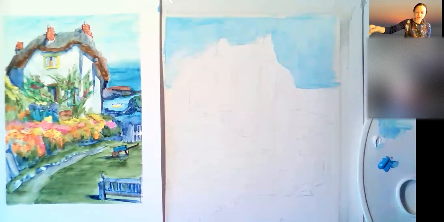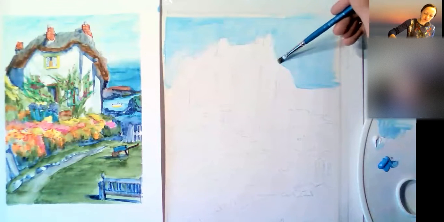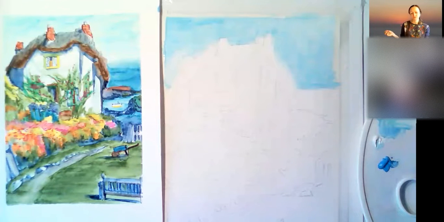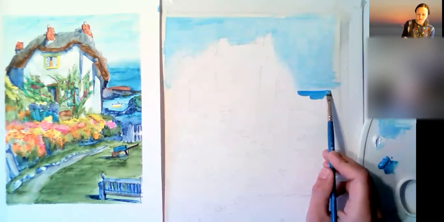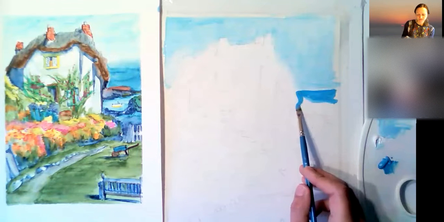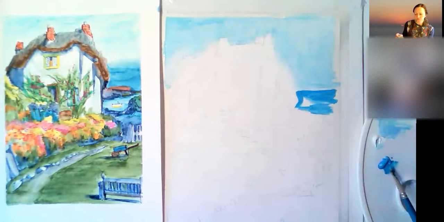But of course it's good to have this bigger difference in the tones. So the sky is much lighter. Even if you got too dark, you can wait and then just later go on top with a little bit of white. And then already with less water, almost. Then I put it more intense.